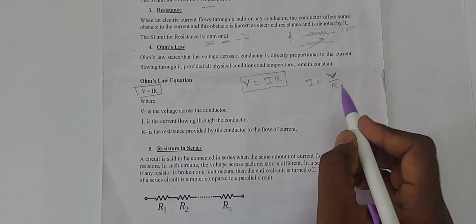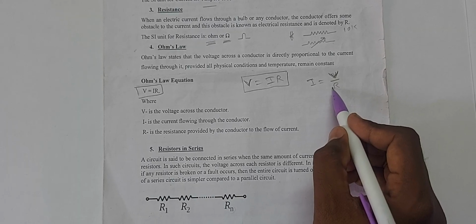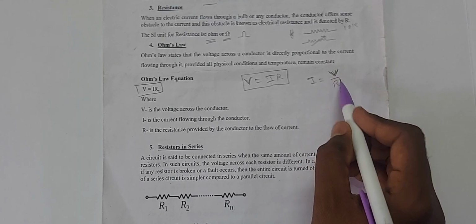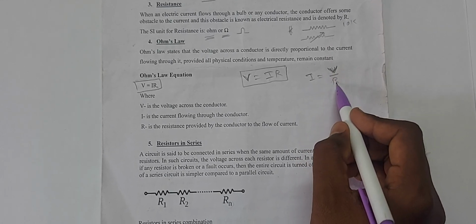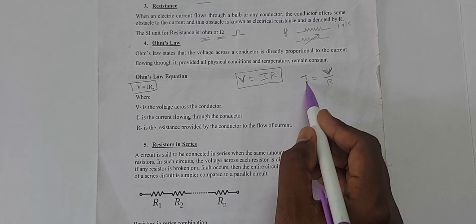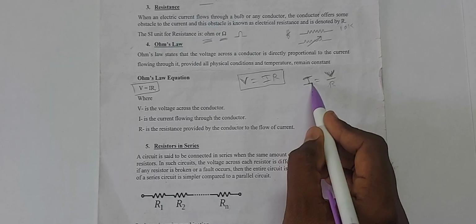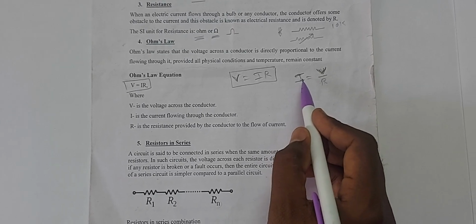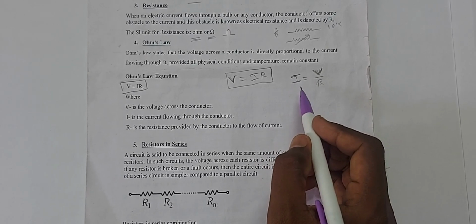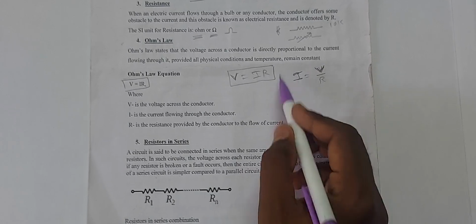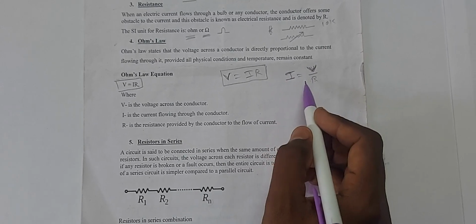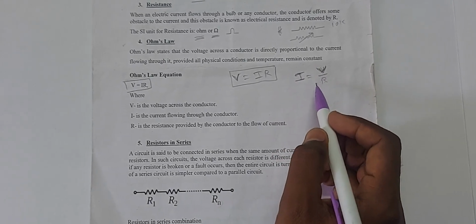R is resistance. If you divide by R, we find the ratio between the voltage and resistance, and we can say how much current is passing through the conductor. By this application, we can design a circuit or any electronic device. This plays an important role in the electronic field. This is Ohm's law.